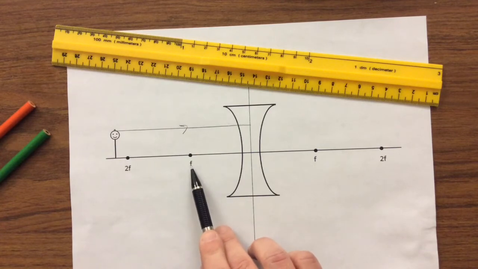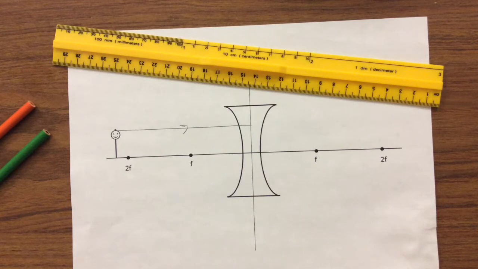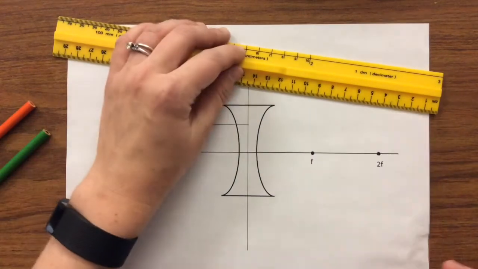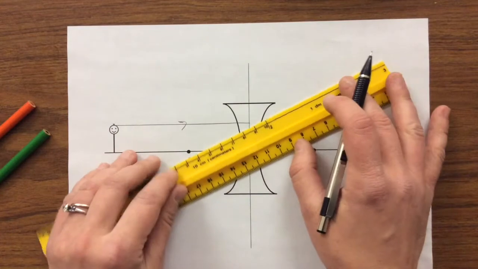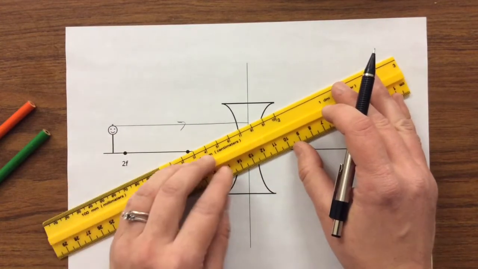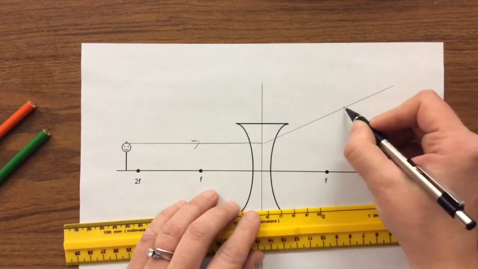The trick is I've got one on either side of the lens, so I have to think about what this lens wants to do to light. This type of lens causes light to diverge or to spread out, so it wants to shoot this ray up and away. In order to do that, I'm going to have to use the focal point over here. So I line up my ruler like this, and I have that ray shoot upwards.